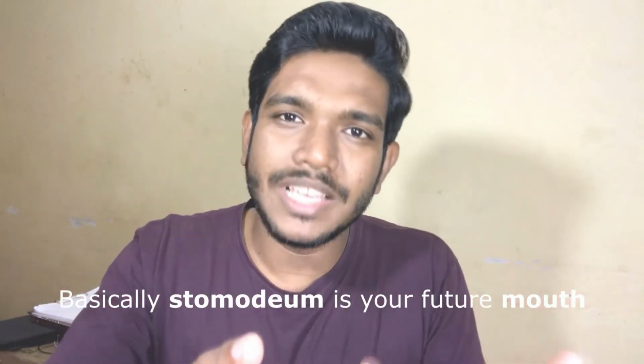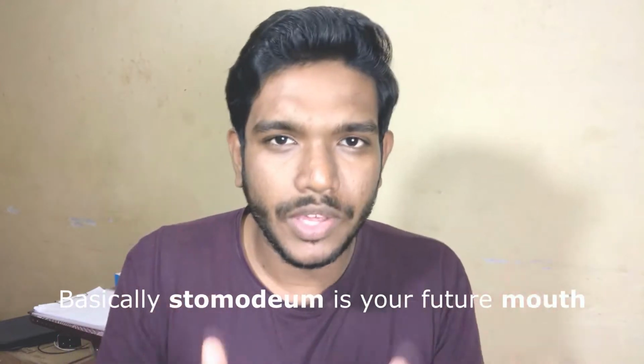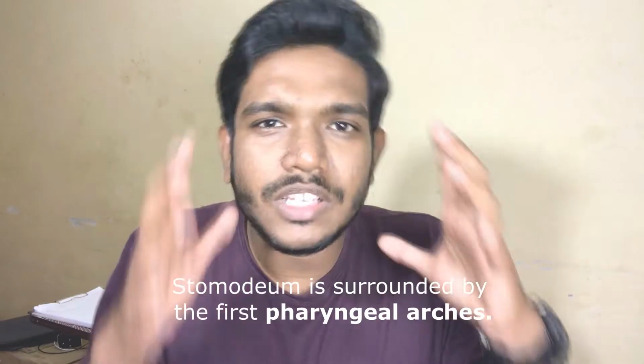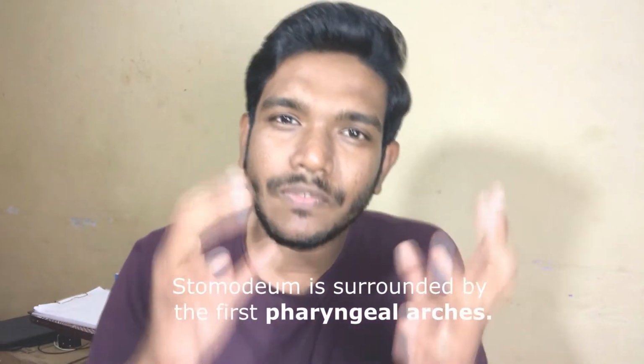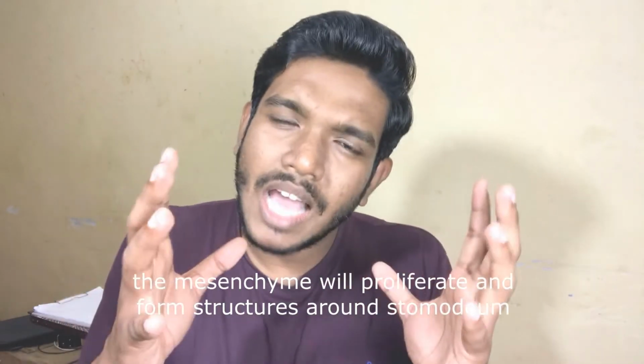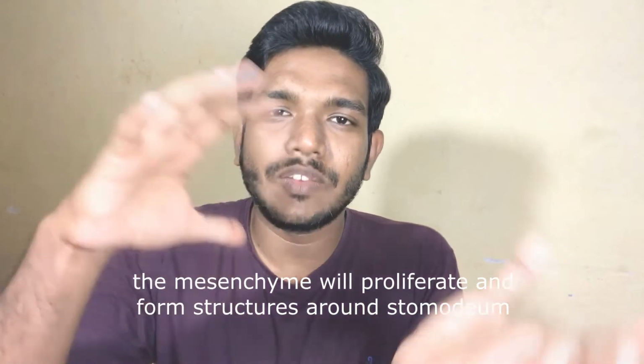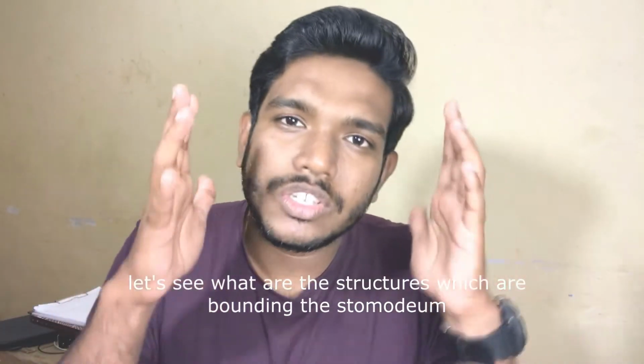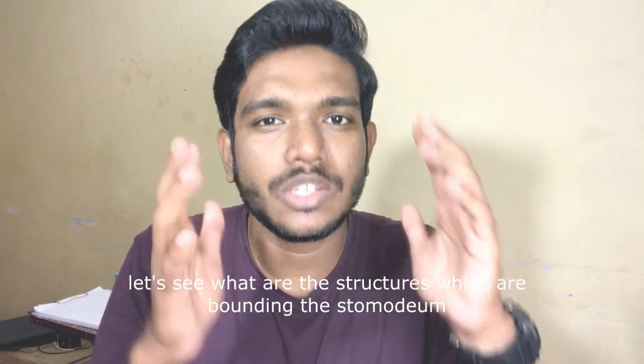Basically, stomodium is your future mouth. It is formed by an ectodermal depression. The stomodium is surrounded by the first pharyngeal arches. These mesenchymes will proliferate and will form structures around this stomodium. Let's see what are the structures which are bounding this stomodium.